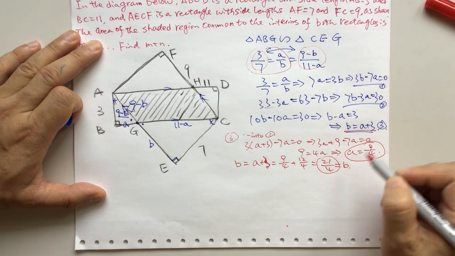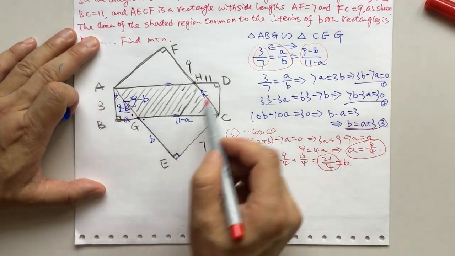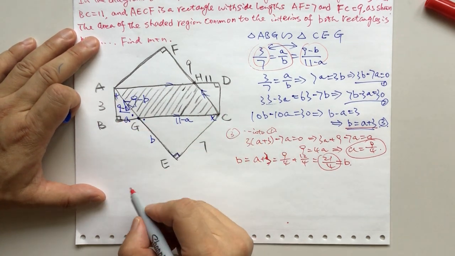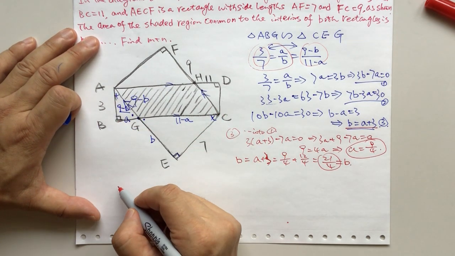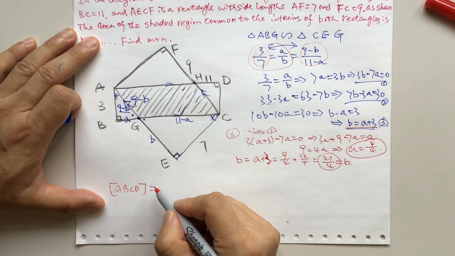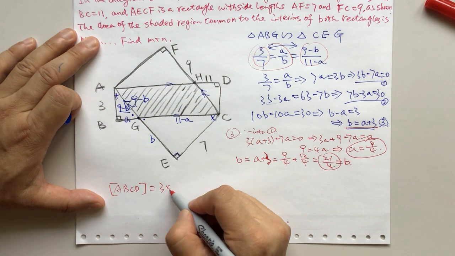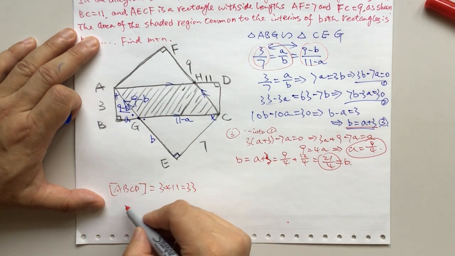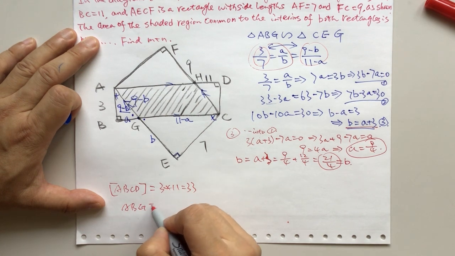Now we will find the area of this one. We know the total area of ABCD is 3 times 11, so 33.